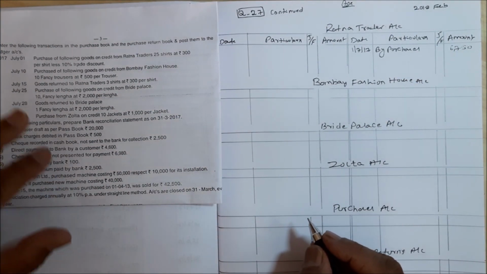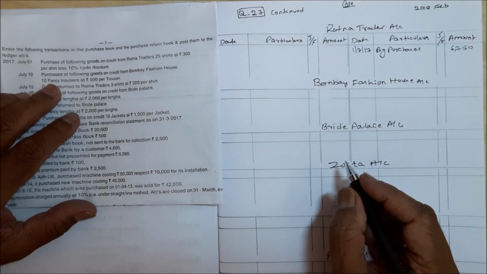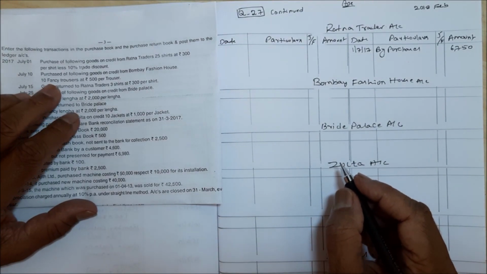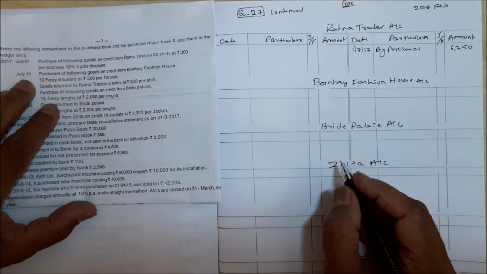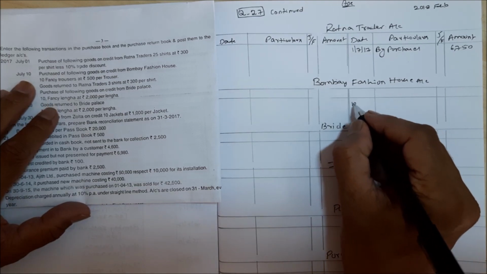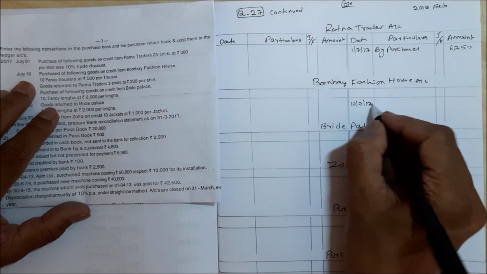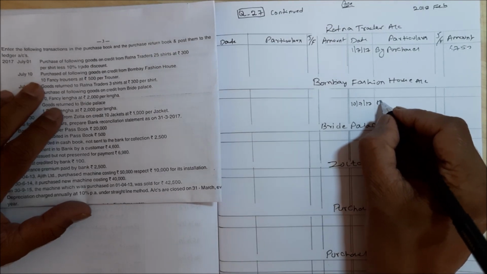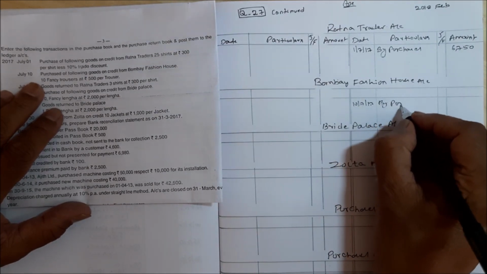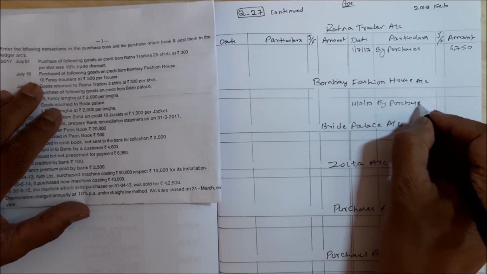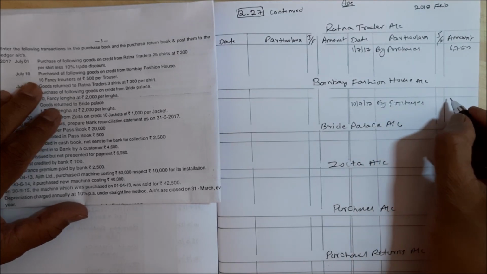Finish. Then purchase of the following goods on credit from Bombay Fashion House, that is on 10/7/2017 by purchases 5,000.